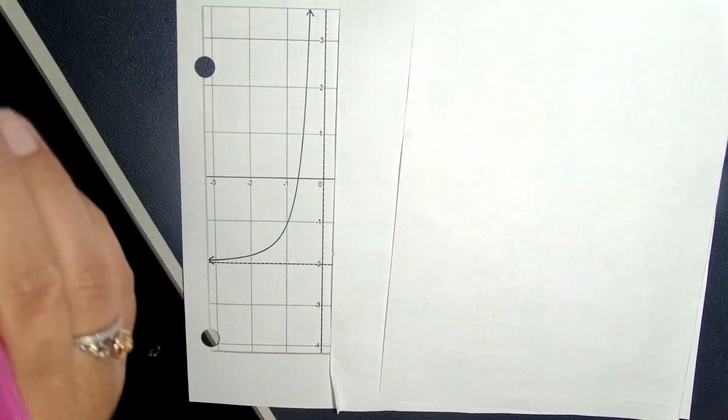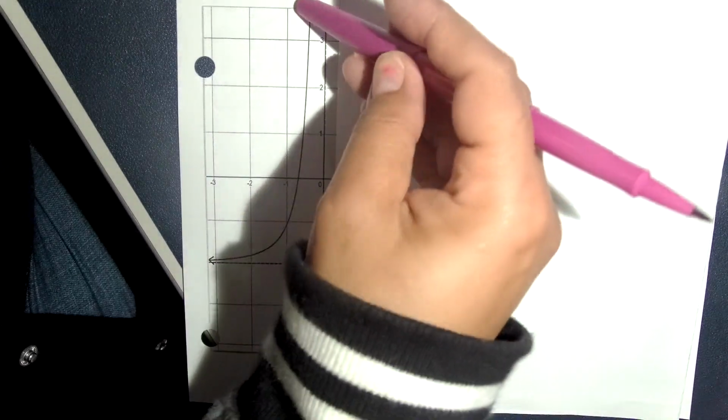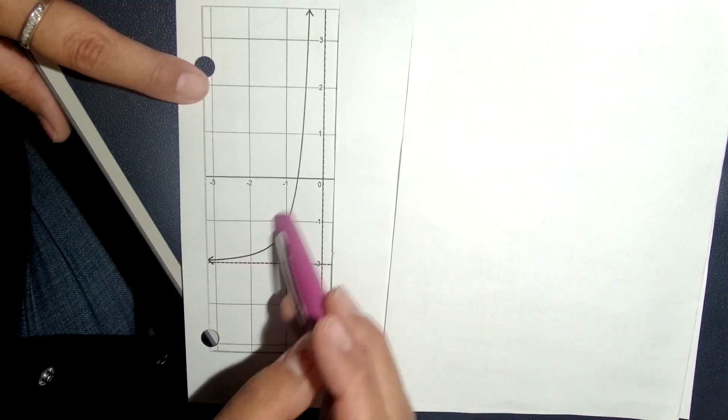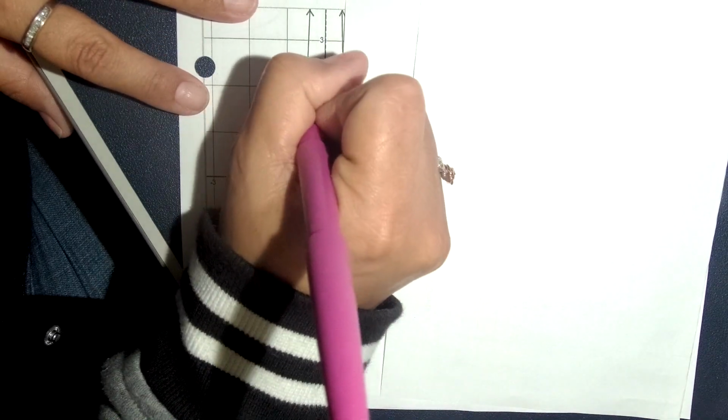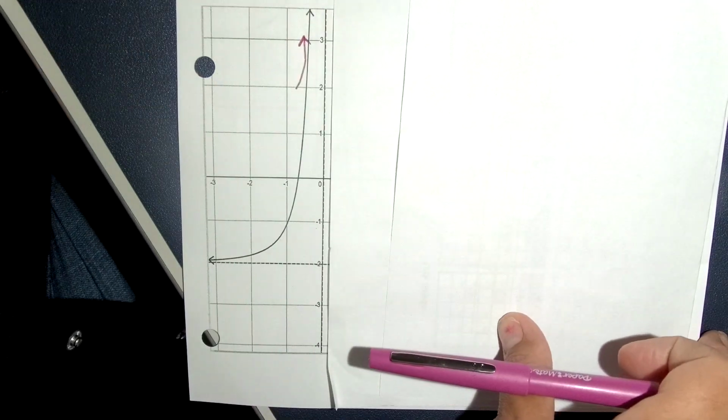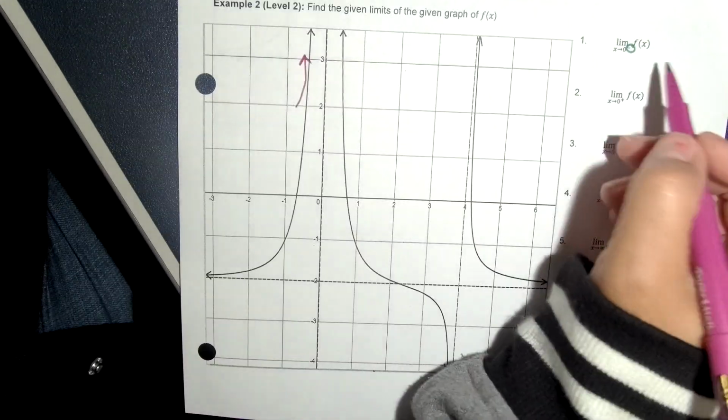So I know that some of you have been doing it this way. You're like, oh, this is the left side of the graph, let me go this way. No. You start on the left side and go to the right. Left side, go to the right. Where's this going? Going up to what? Infinity. Okay? Are there questions on that one?